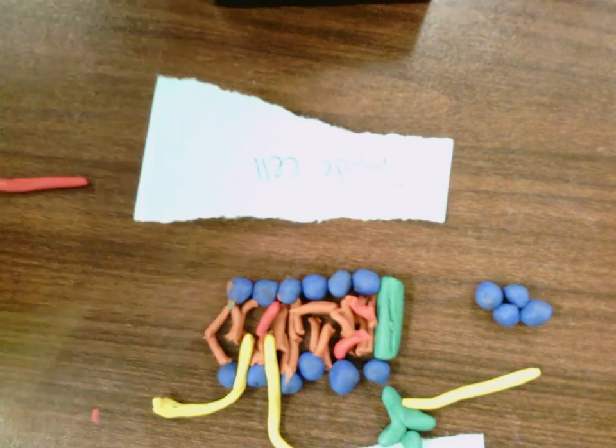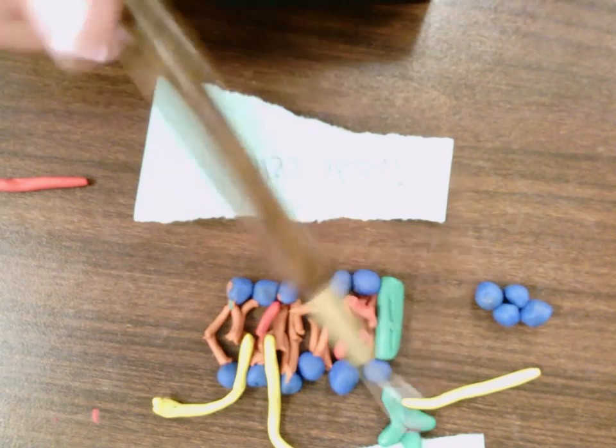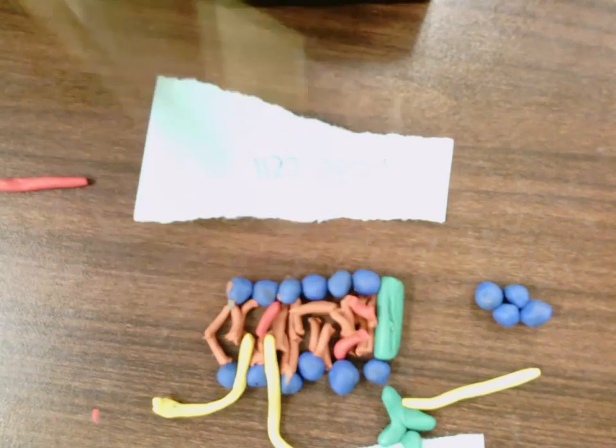And that's just a quick view of how the plasma membrane's structure is related to its function and how it helps maintain homeostasis. We talked about phospholipids. We talked about proteins, different examples, carbohydrates, and cholesterol in the cell membrane or plasma membrane, same thing.